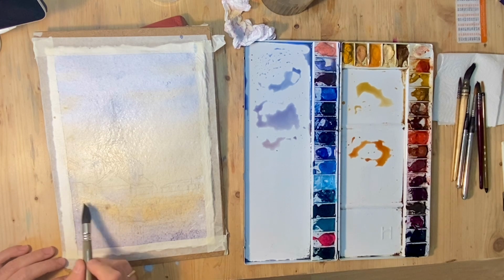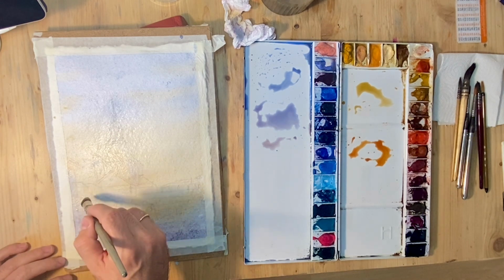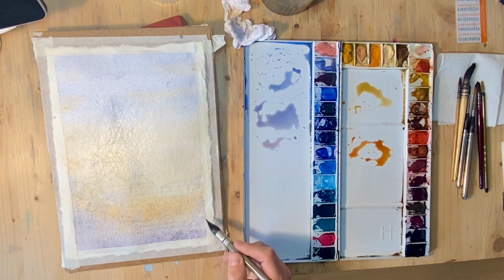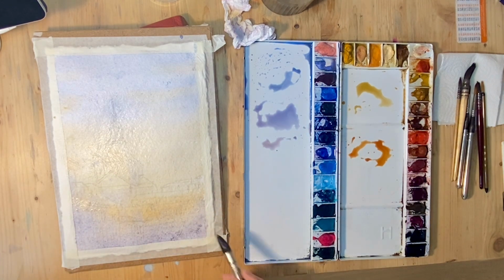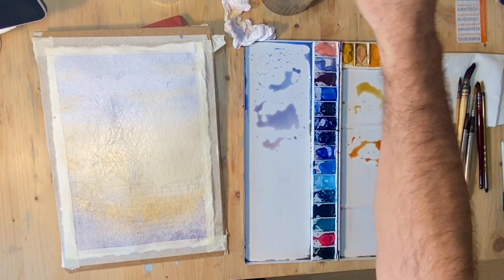So it's an atmospheric approach. It's not about setting up the shadows in any specific way. It's just about giving the mood of the general light of the painting.